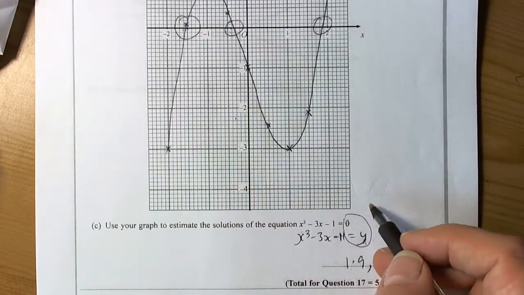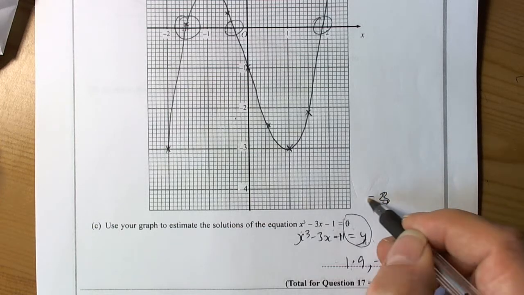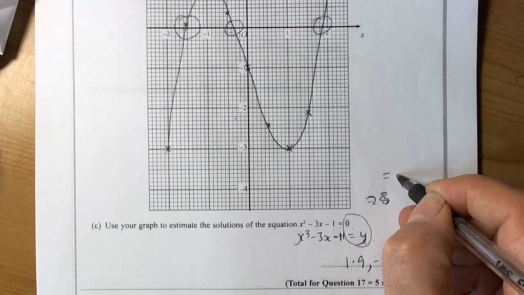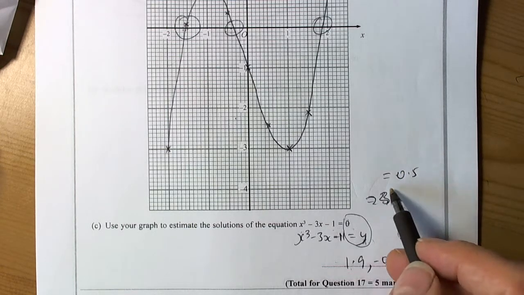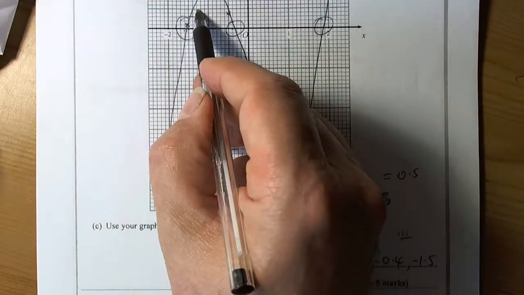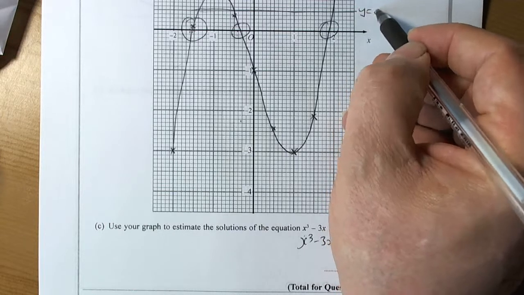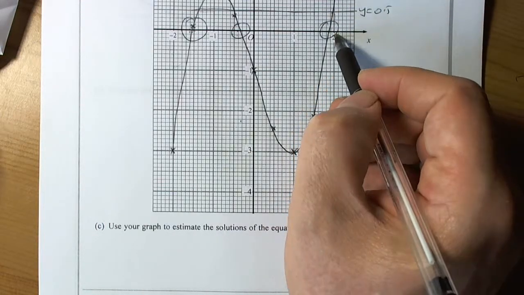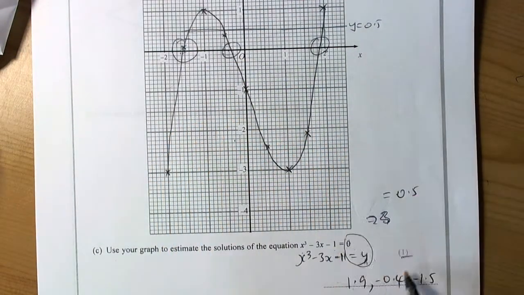If they'd said what's happening when it's equal to 0.5, then basically we'd have to go to 0.5, we would draw at 0.5, so that's when y equals 0.5. So the answers would be reading off there as the x number, there is the x number, and there is the x number. So that's how you can interpret graphs and draw them.